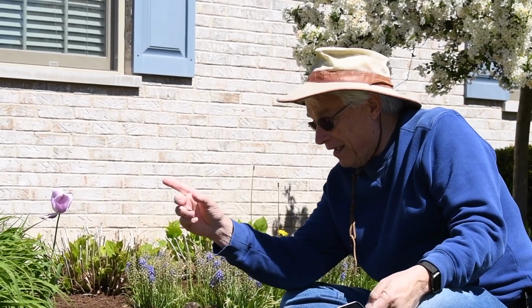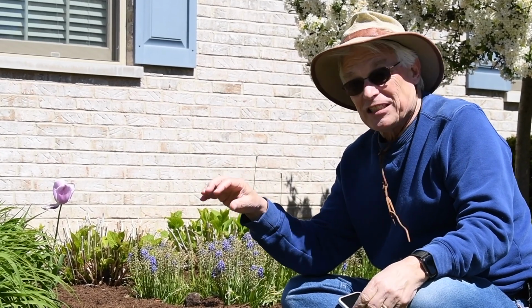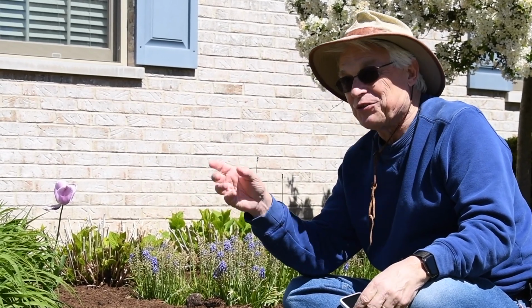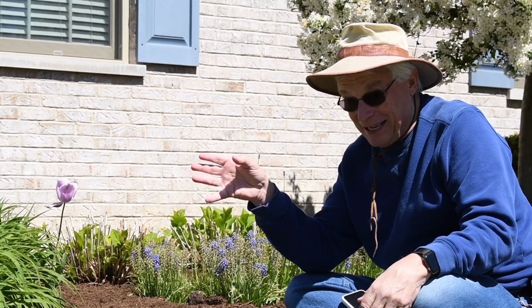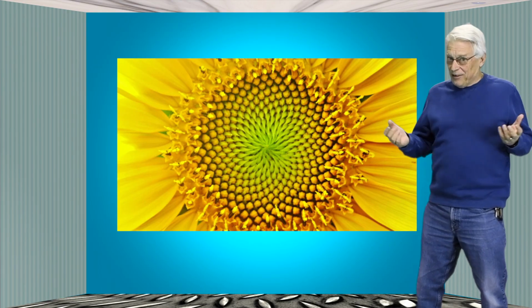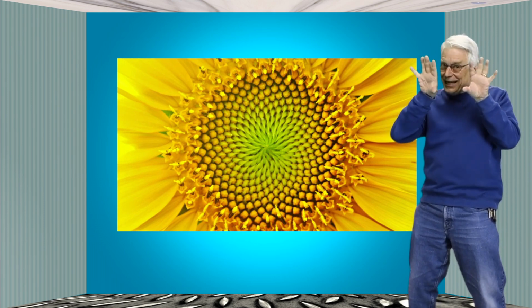Anyway, you can prove that the angle of phi is the best possible way to distribute the leaves around a radially growing plant. And this is why golden spirals like this are often found in plants that grow radially. But does this mean that the plants know how to calculate phi somewhere in their genes?